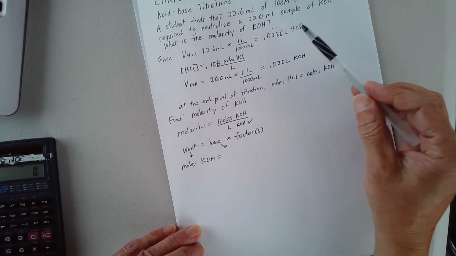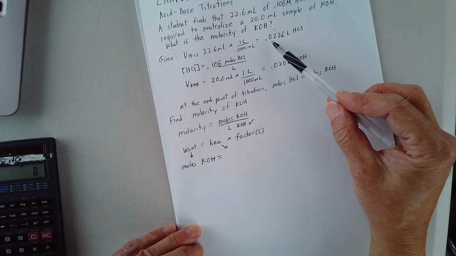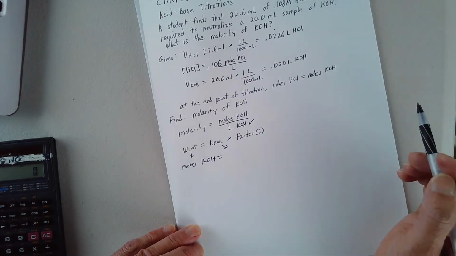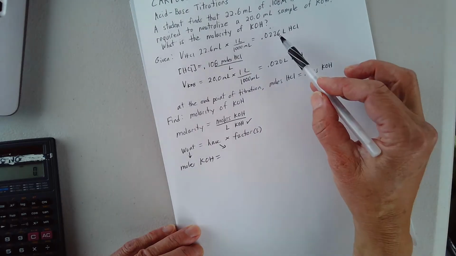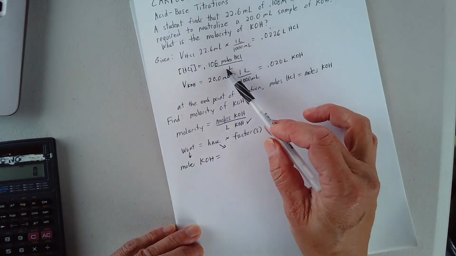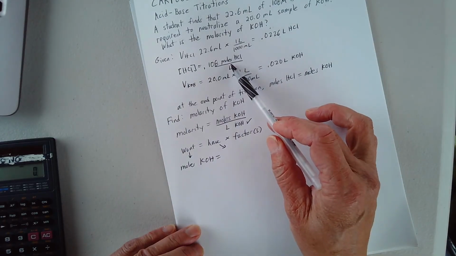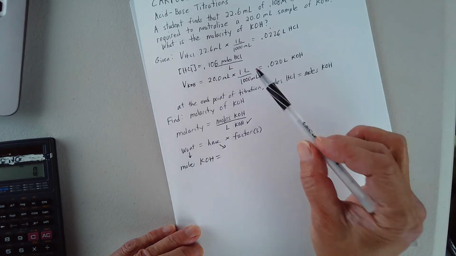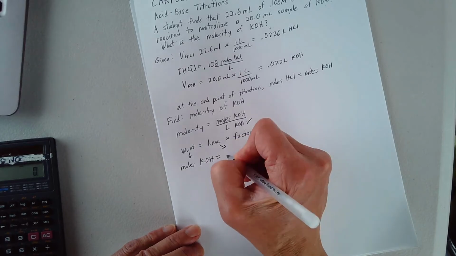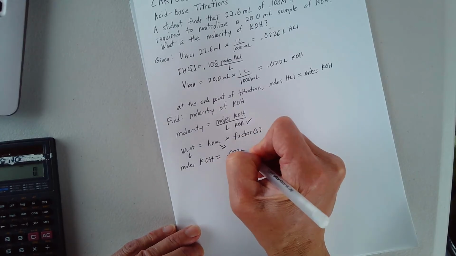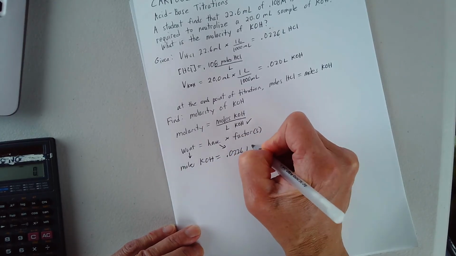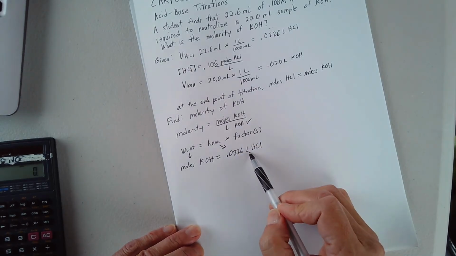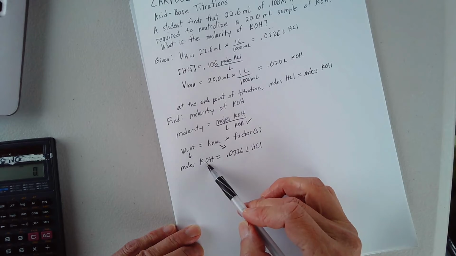What's given to us is 0.0226 liters of HCl. So let's start off with 0.0226 liters of HCl.